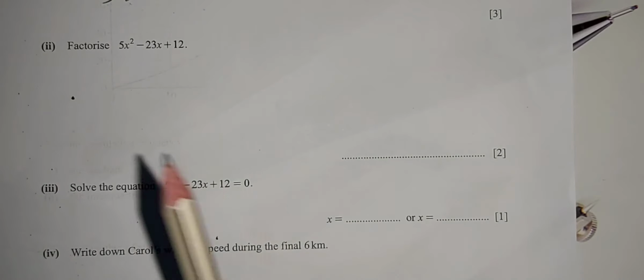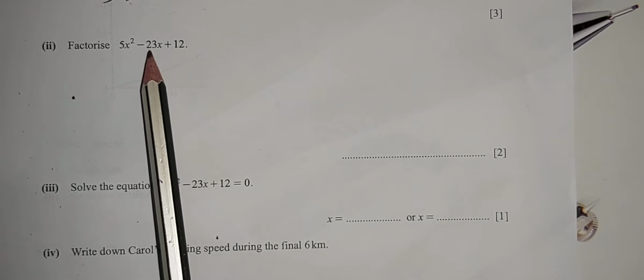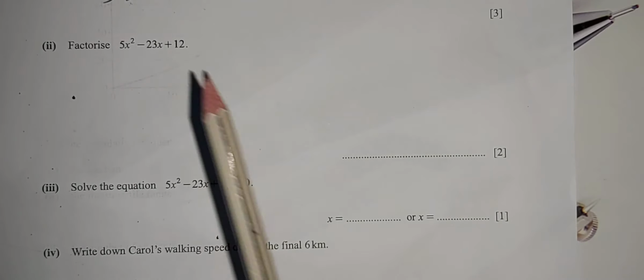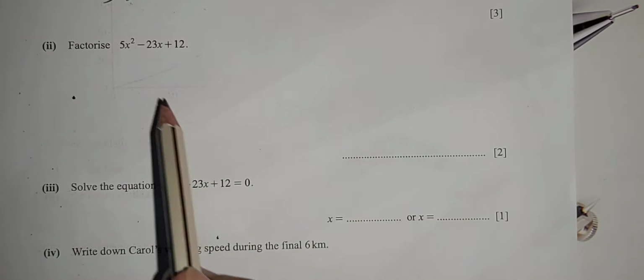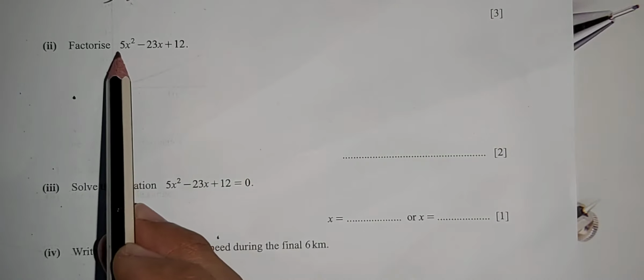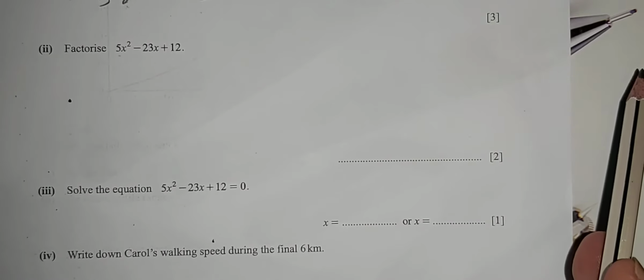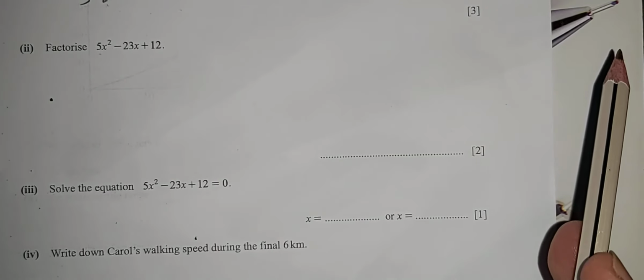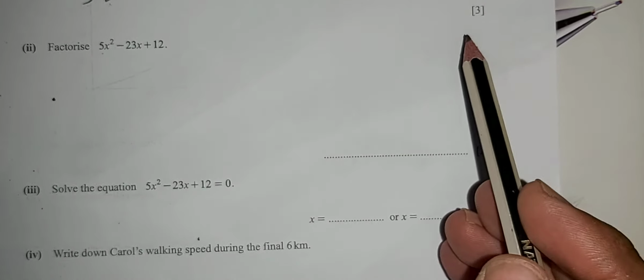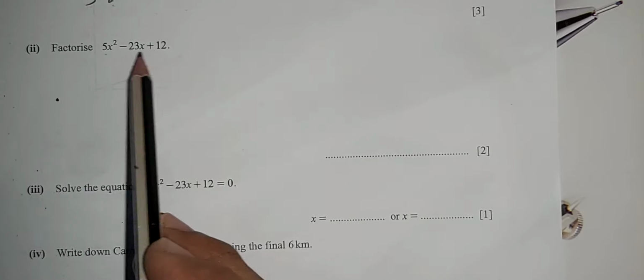In this part, factorize 5x squared minus 23x plus 12. Because the coefficient of x squared here is not 1, it is 5, we have an easy method to factorize this expression.